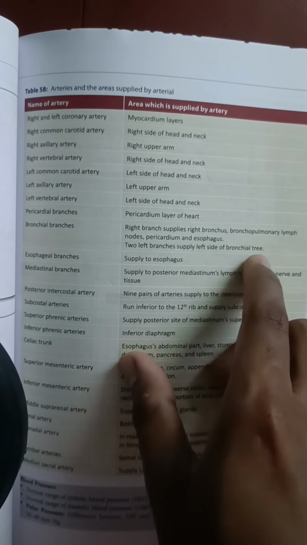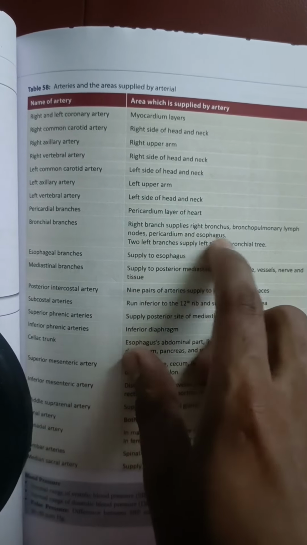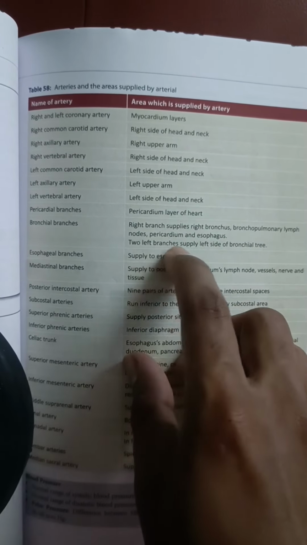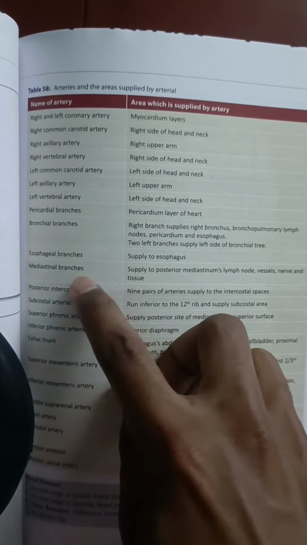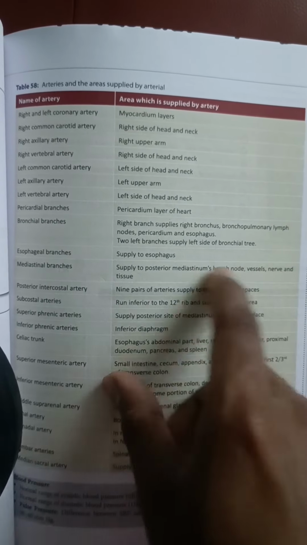So in the bronchial branches, two left branches supply the left side of the bronchial tree, and the right branch supplies the right bronchus, bronchopulmonary lymph nodes, pericardium and esophagus. Then esophageal branches supply the esophagus. The mediastinal branches supply the posterior mediastinal lymph nodes, vessels, nerves and tissue.